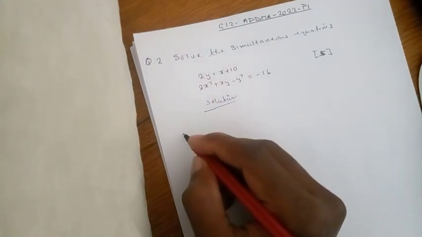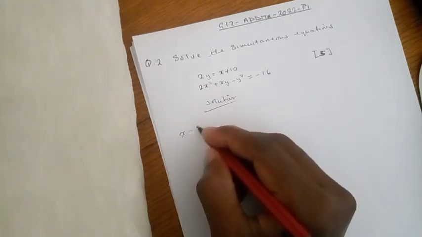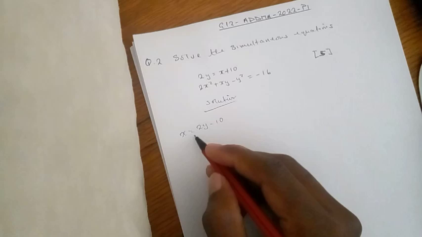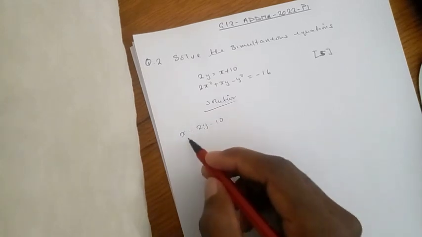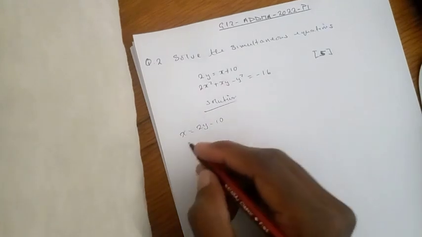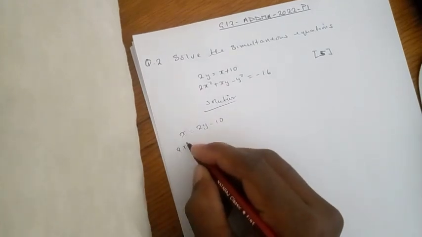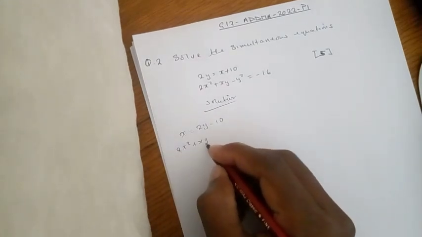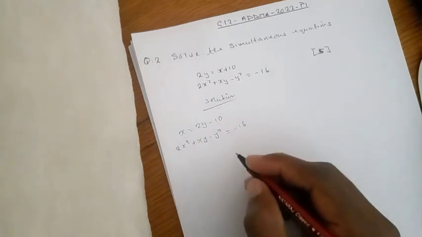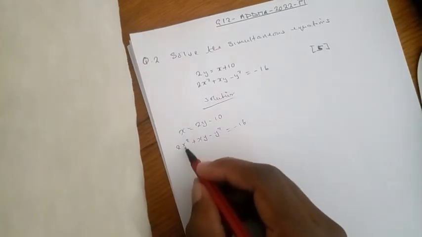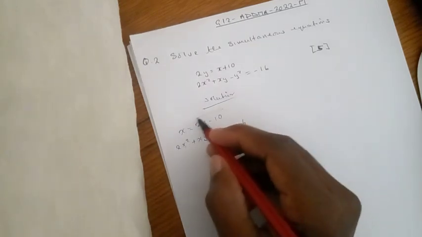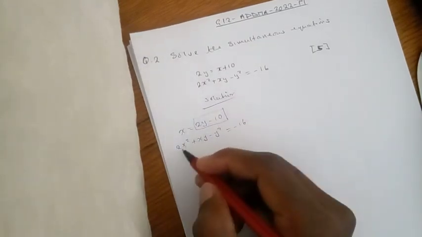So in short, we are saying that x will be 2y − 10. I've made x the subject of formula. So in short, I'm going to find the value of y. So we get the original quadratic equation there, 2x² + xy − y² = −16. So we just have to replace now. What is my x value? I know my x value to be 2y − 10. So the whole of this expression here, I have to insert it here.